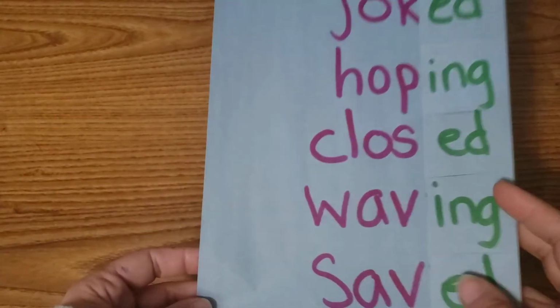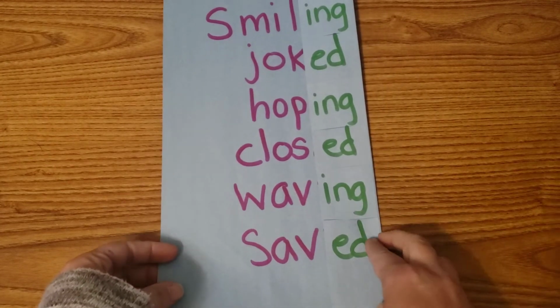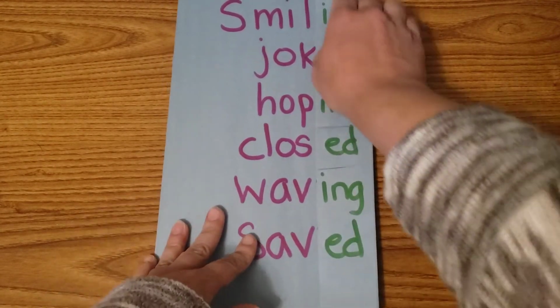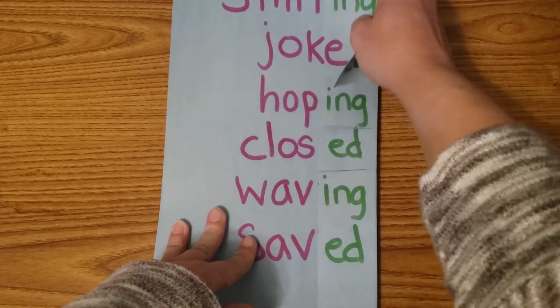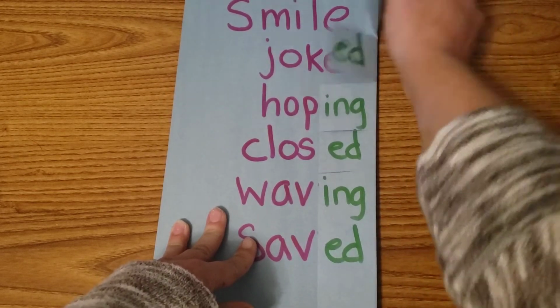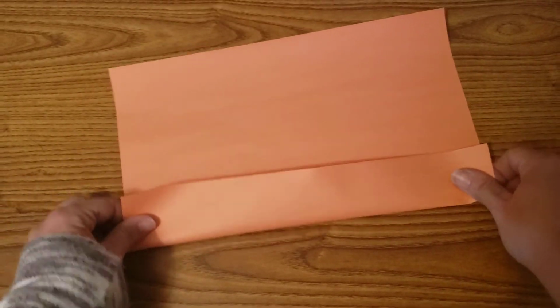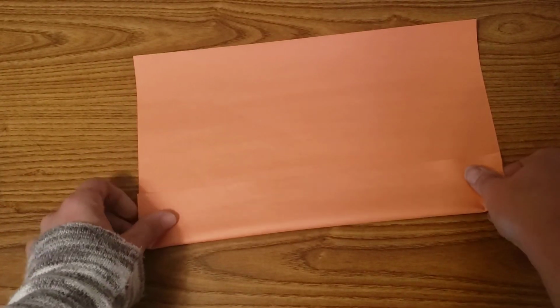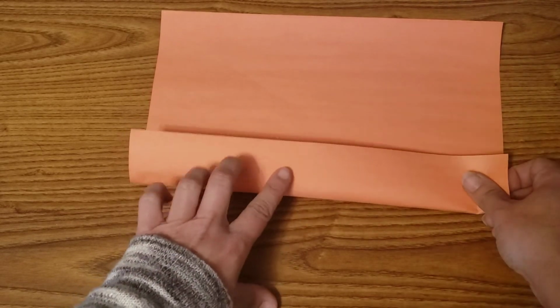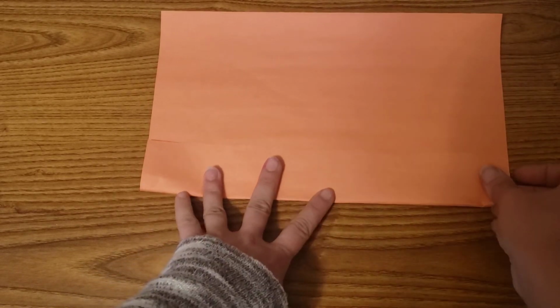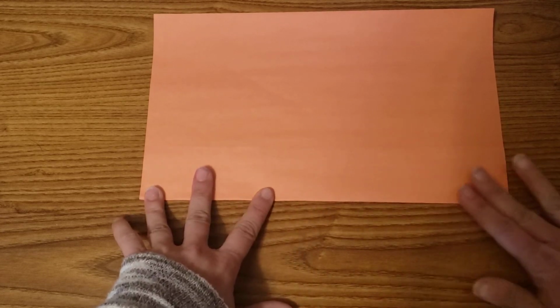So what I did was I put some words in our assignment sheet today that I want you to practice with, and I wanted to share one of the ways that we can practice with this by making a little flip book like this. And I'm going to show you how to do that. So you just take a piece of paper and you want to fold just a little bit, maybe an inch or so, over. You want to leave yourself enough room because on this little flap, you're going to be writing ing and ed. So you don't want it to be too small.